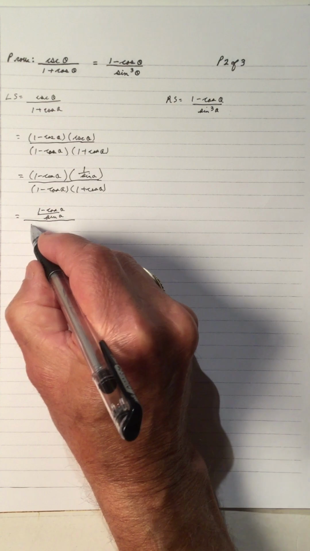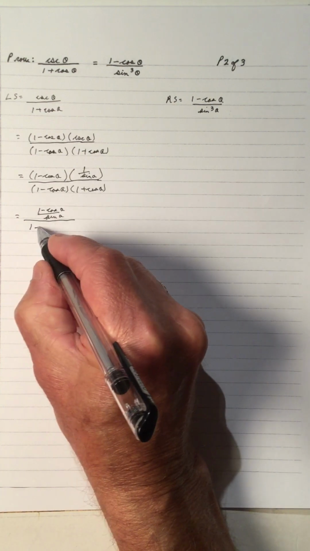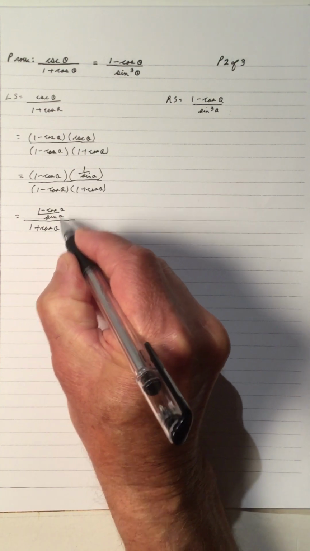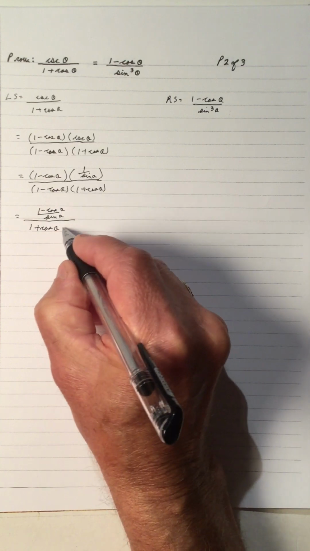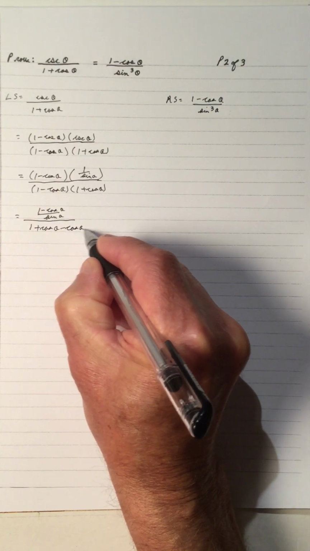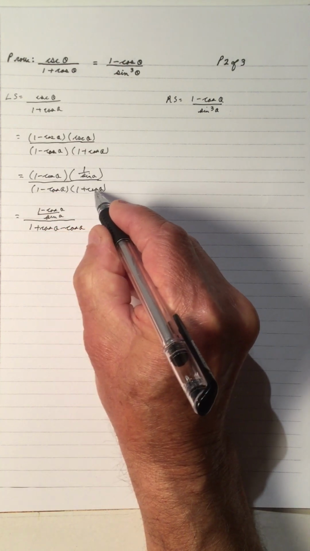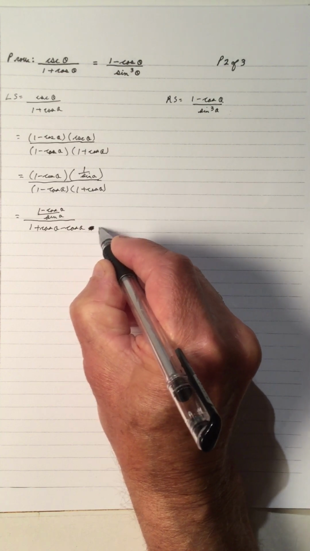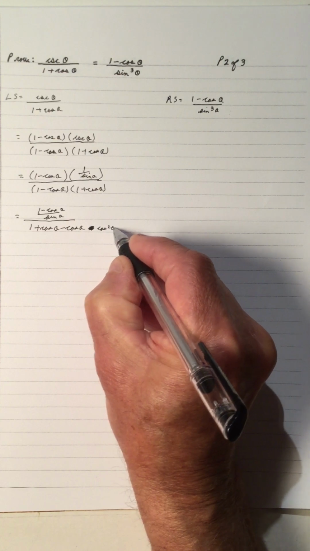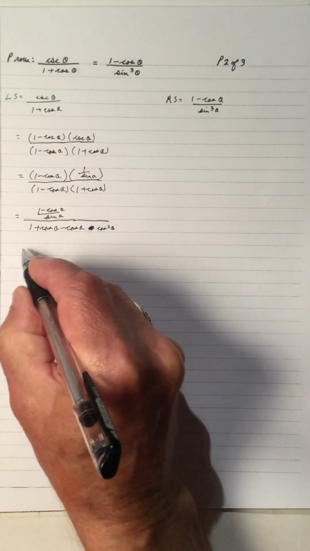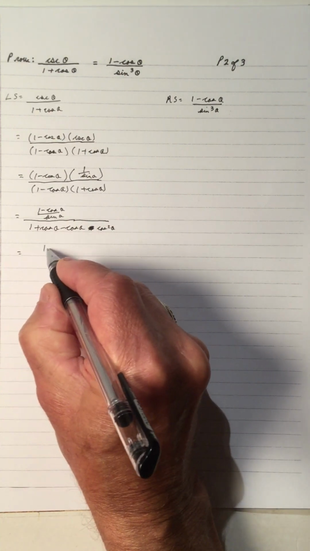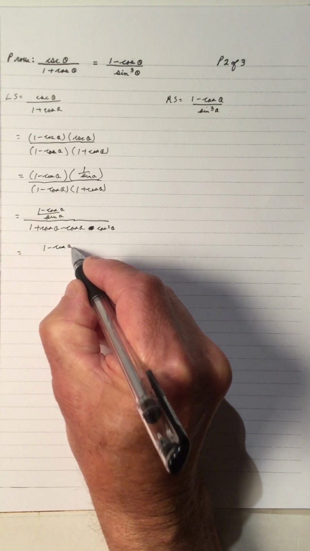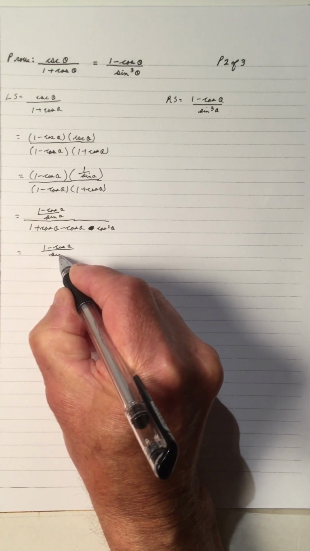So 1 times 1 is 1. 1 times positive cos theta, negative cos theta times 1, and negative cos theta times positive cos theta is a negative cos squared theta. And keep going, so we have 1 minus cos theta over sine theta.